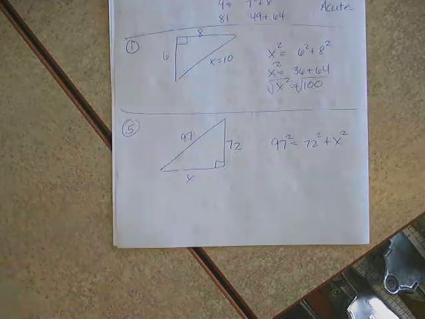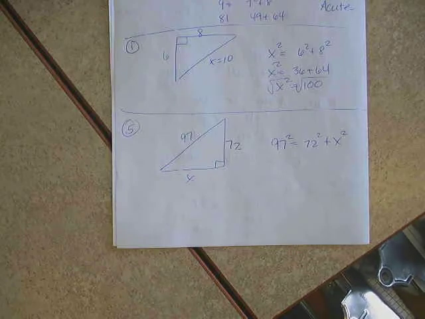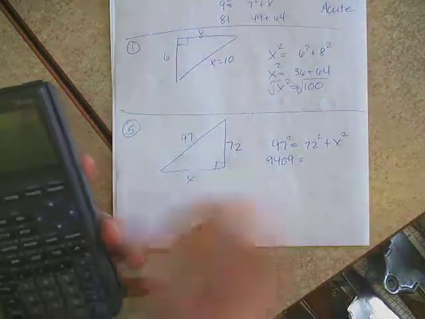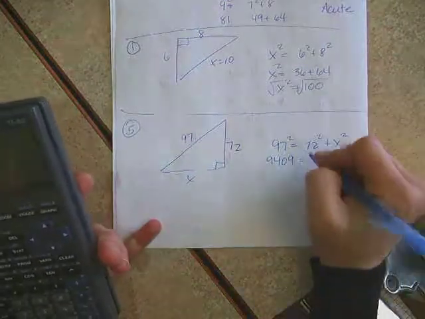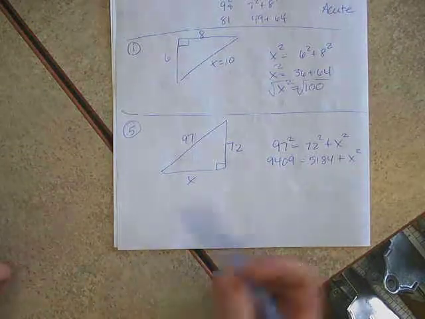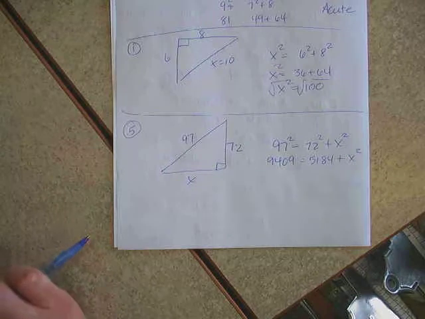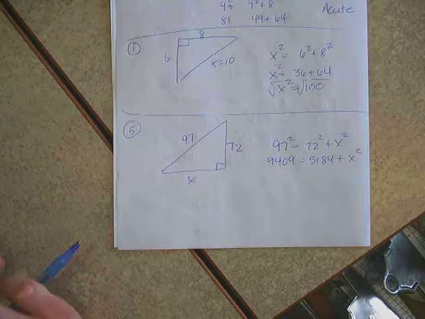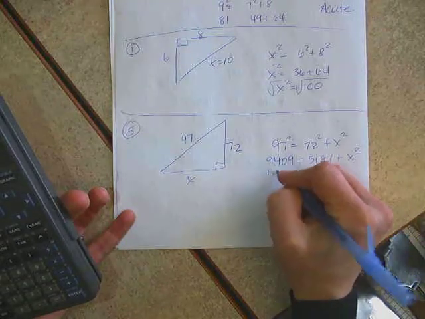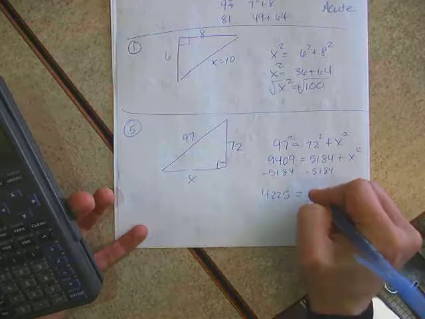And then which one should go by itself here? 97. 97 squared equals 72 squared plus x squared. I didn't actually finish this one earlier. Okay, so since you're given the hypotenuse, again, that one involves subtraction.